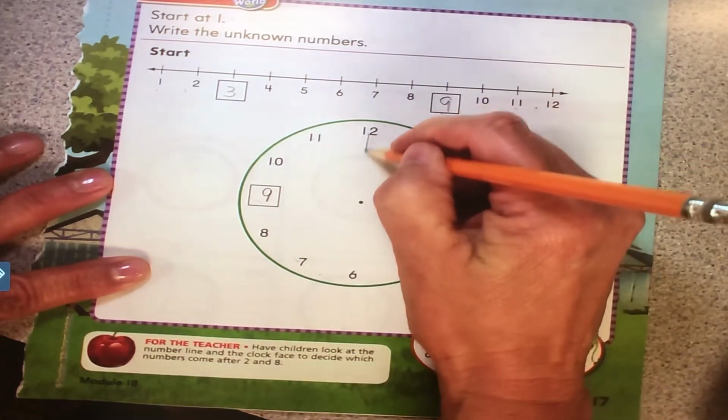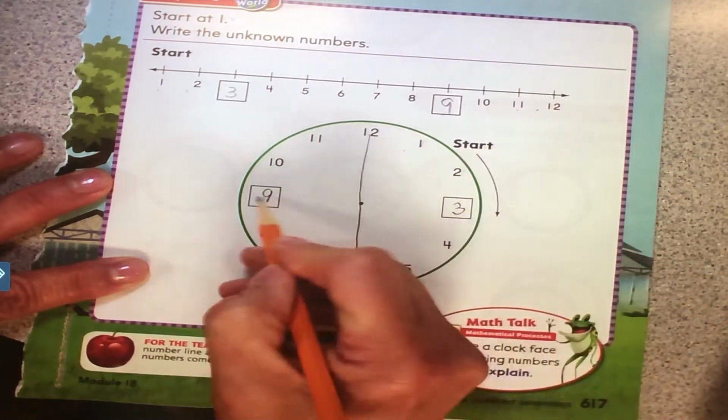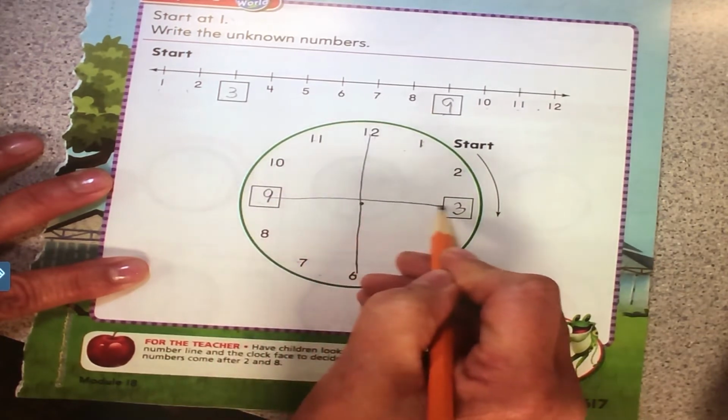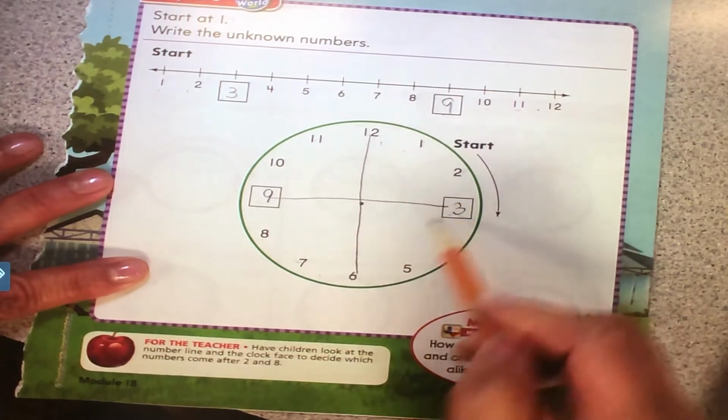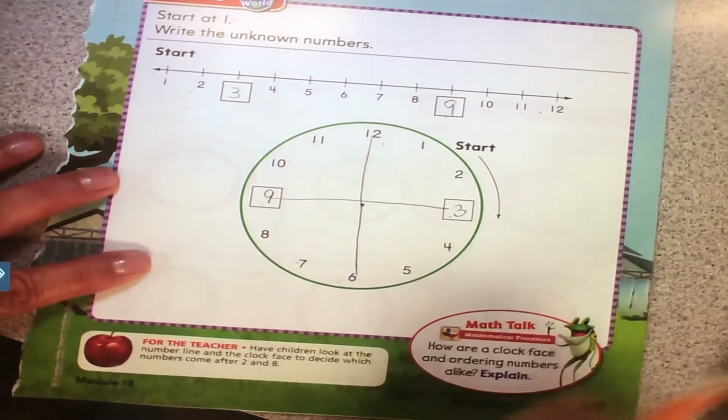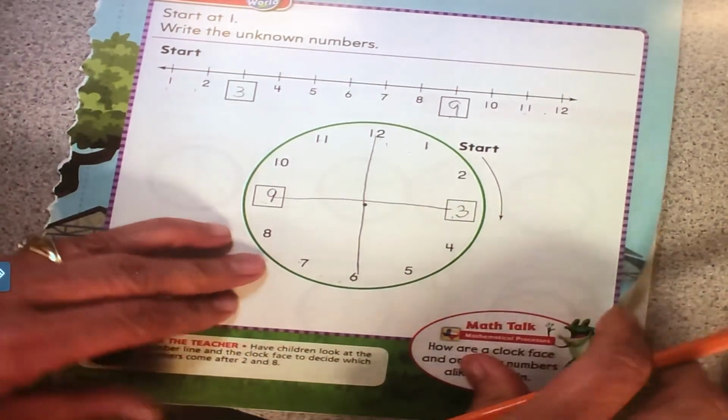You can divide it into fourths, basically. See? Just like that. You can divide it into fourths. 9, 3, 6, and 12. Okay, let's open it up. Go to page 618.